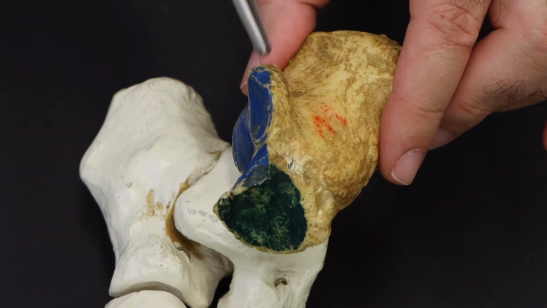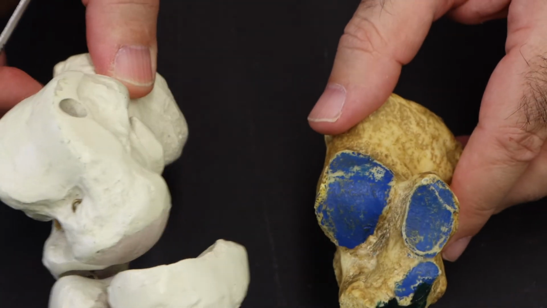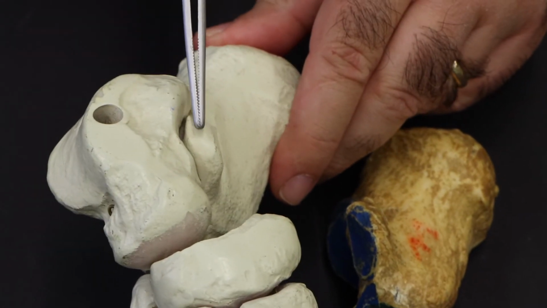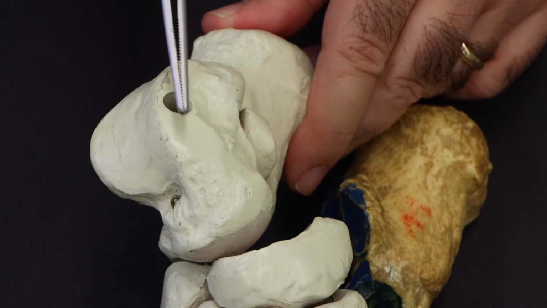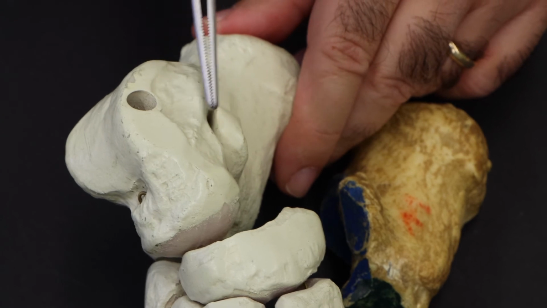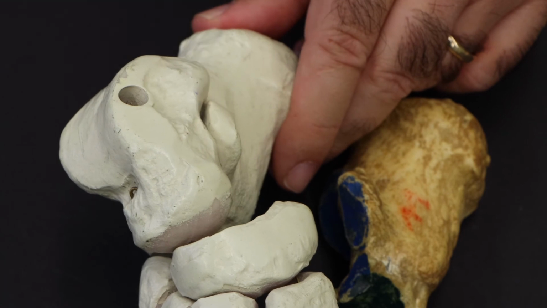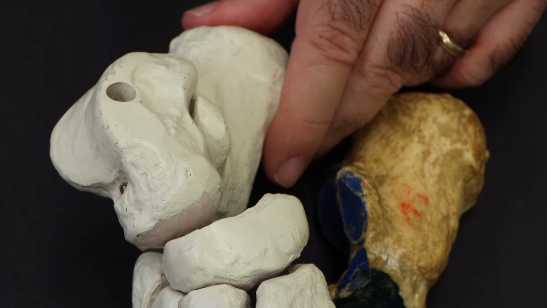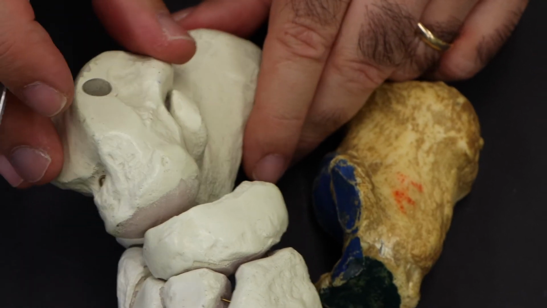sustentaculum tali. Sustentaculum tali is located on the medial side, and as you see in this model, here is the sustentaculum tali, and it is the place where some part of the talus is sitting on this projection, which is called sustentaculum tali, and carrying the middle articular facet for the talus.